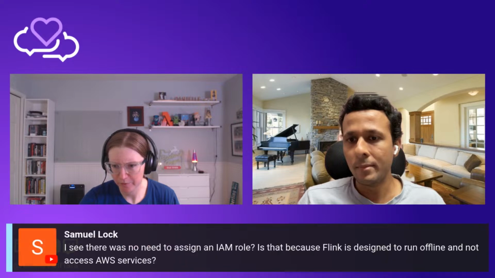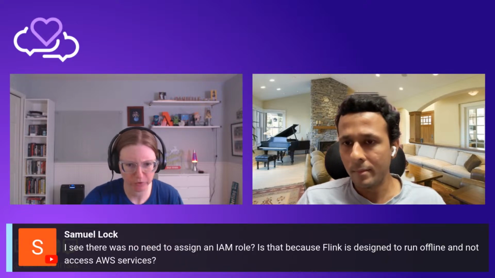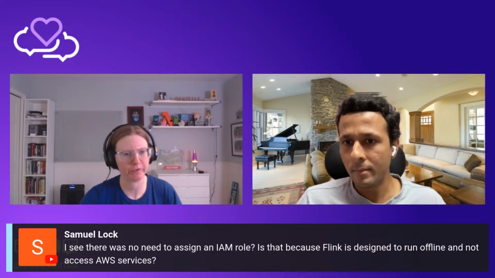And then we do have support for Scala as well. Very cool. And then let's see. This might have been asked during your demo. I see there's no need to assign an IAM role. Is it because Flink is designed to run offline and not access AWS services?